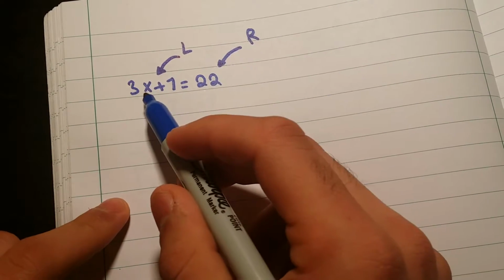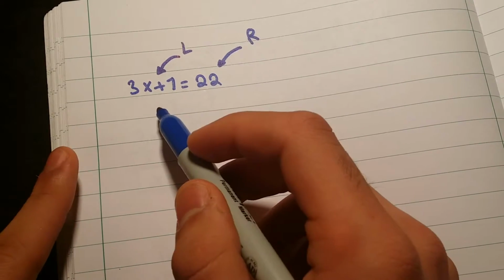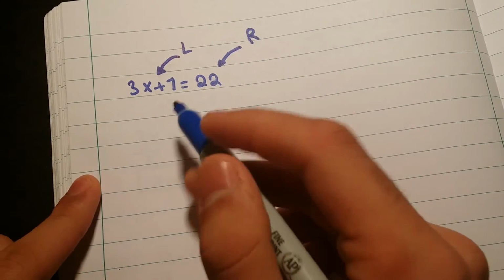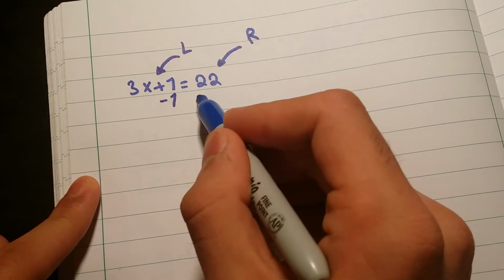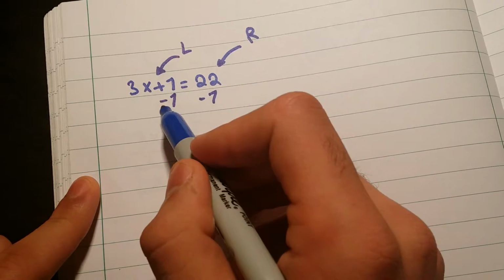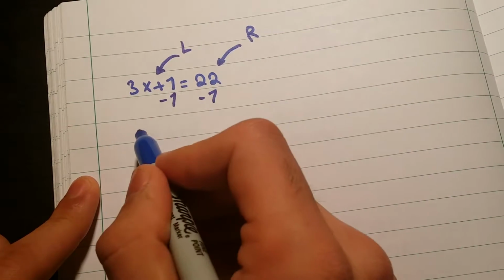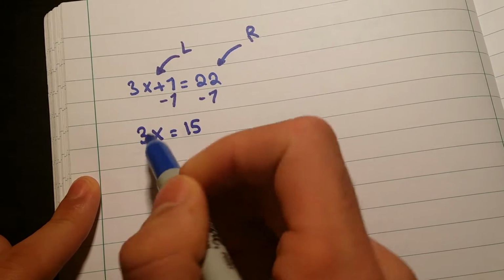Okay, so we're trying to solve for x, and the way we're going to do that is by making x the subject, or getting x by itself. So the first step is subtracting 7. We can subtract 7 here, subtract 7 here. Remember, if we subtract 7 here, we should subtract it here. So 3x is equal to 15. That's what we're left with.